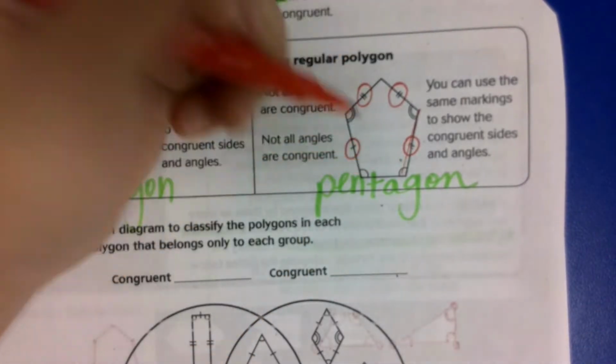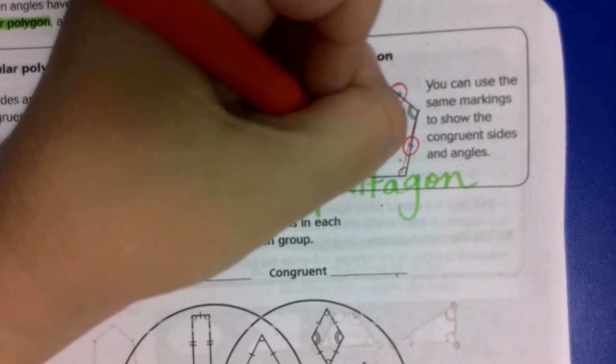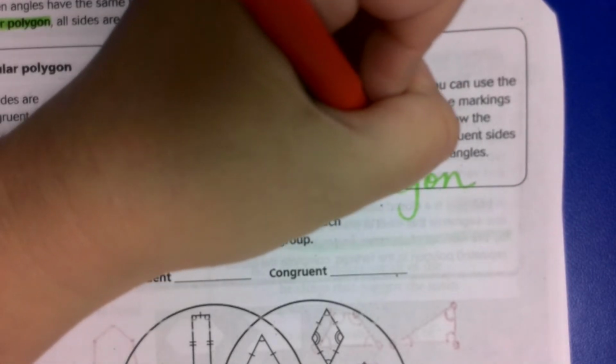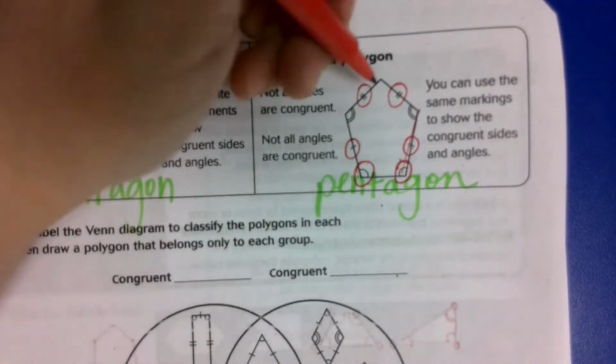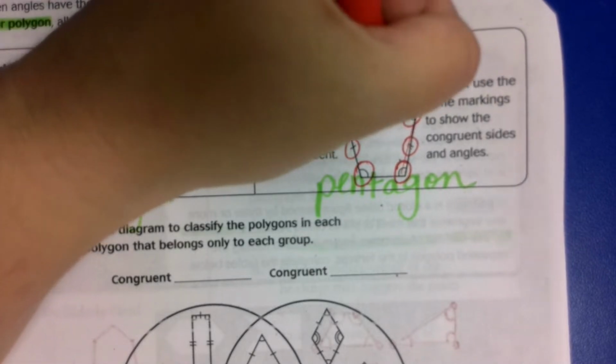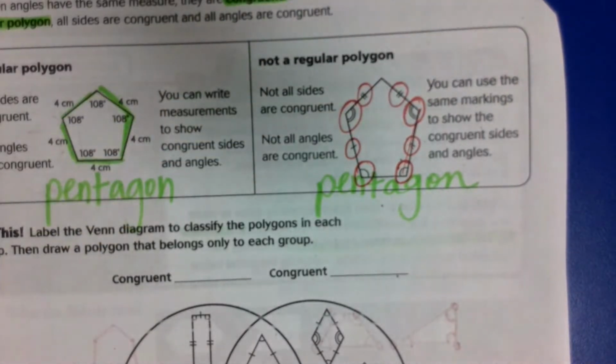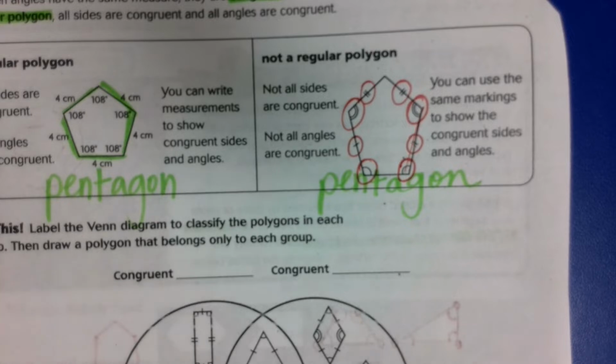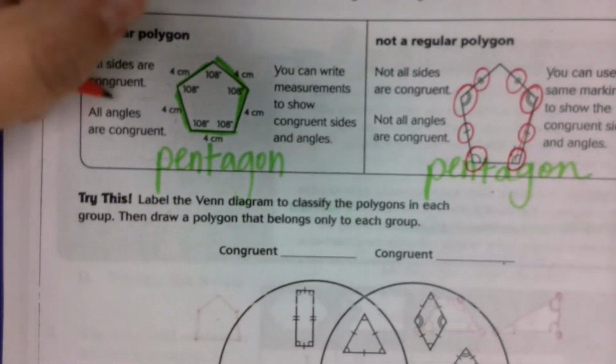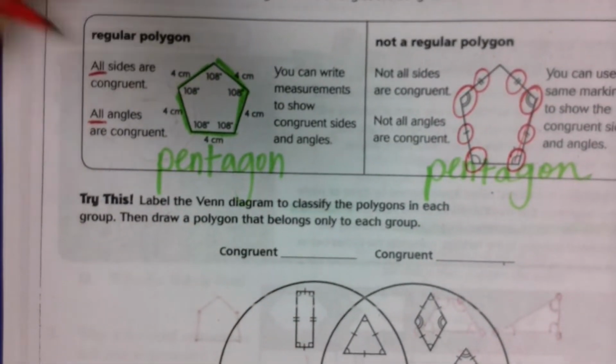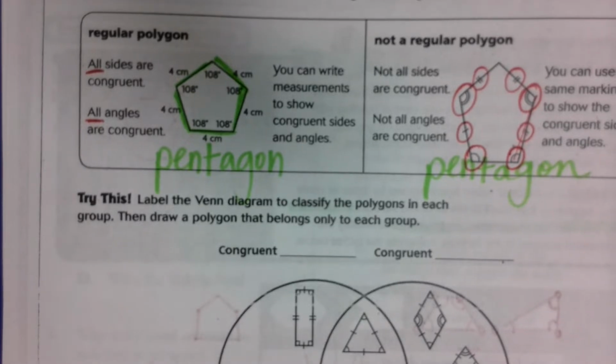And then the same is true for our angle markers. That angle is congruent to that angle. This angle is congruent to this angle. Okay? So some of them are congruent, but for it to be a regular polygon, all angles and all sides have to be congruent. Okay?